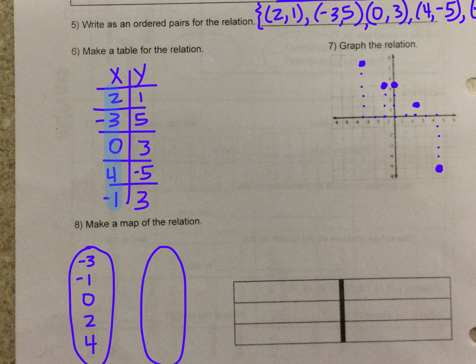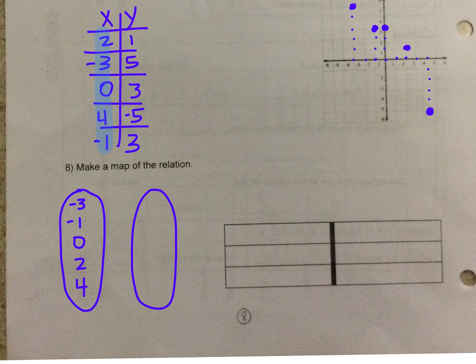Now I'm going to list my y's. I've got 1, 5, 3, negative 5, and 3. Let's put them in order. So it's negative 5, and then I've got a 1, and a 3, and a 3, and a 5. But I told you we can't repeat anything, so I'm going to erase one of those 3's. So negative 5, 1, 3, 5. And now we just draw the line to connect.